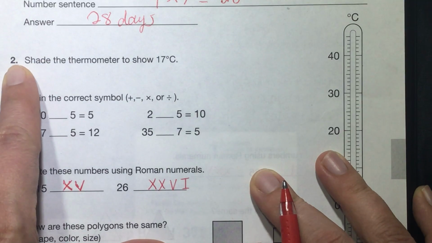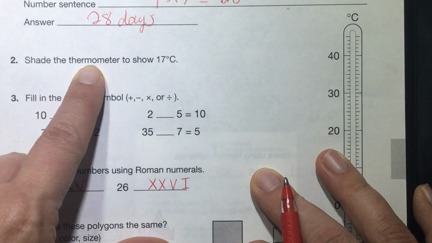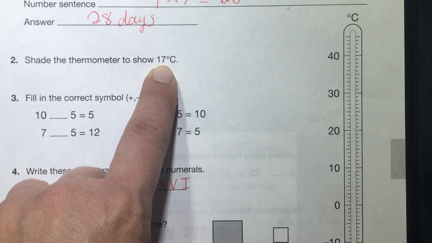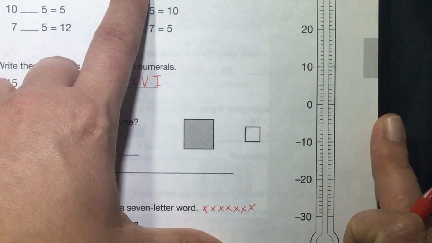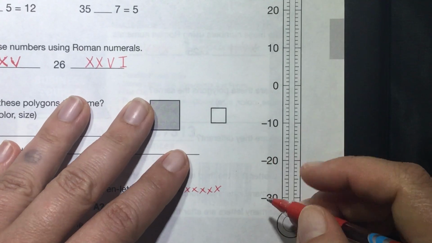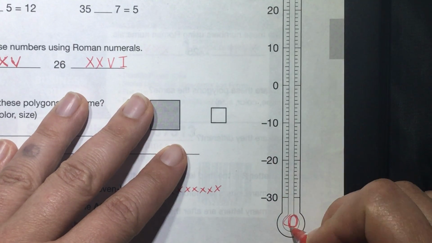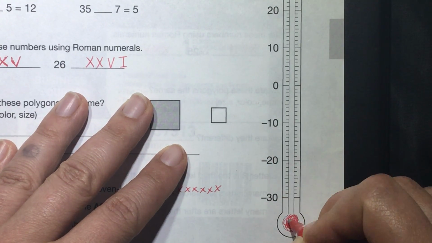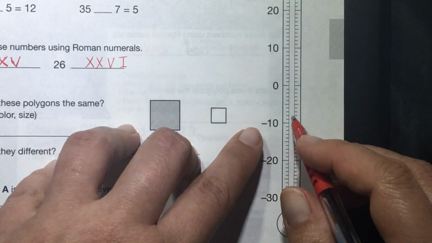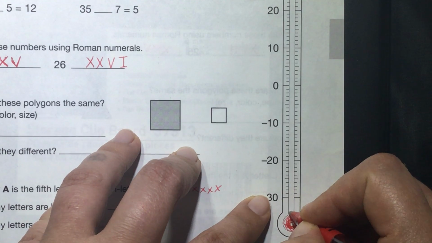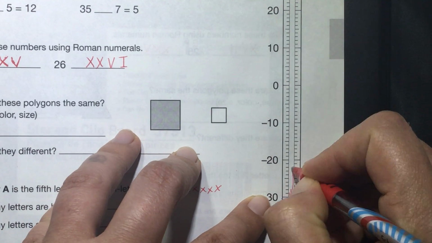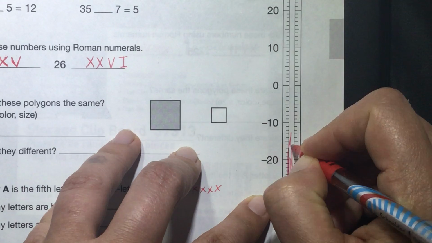Shade the thermometer, number 2. Shade it to show 17 degrees. Okay, I'm going to go way down here, and this is where I start. See, this is the coldest of the cold. Negative 30 means it's 30 degrees below 0. That's very cold. We do not want to experience that. We want to keep on rising.